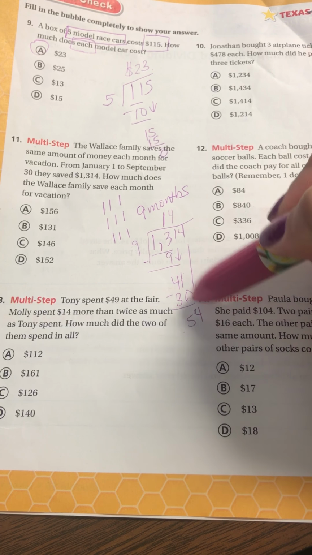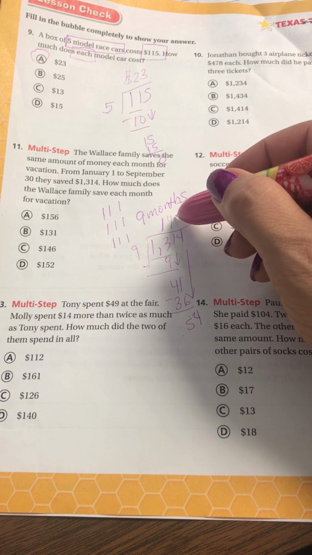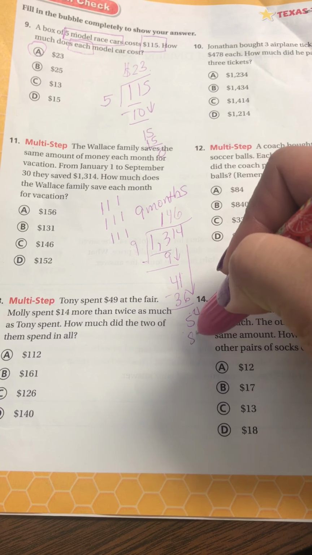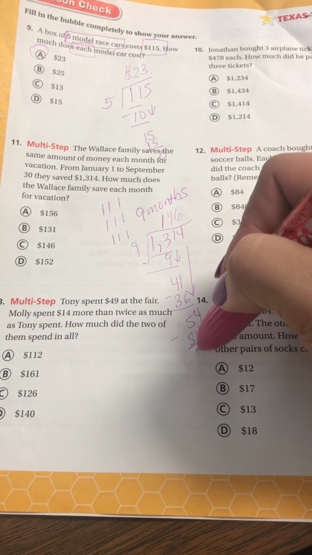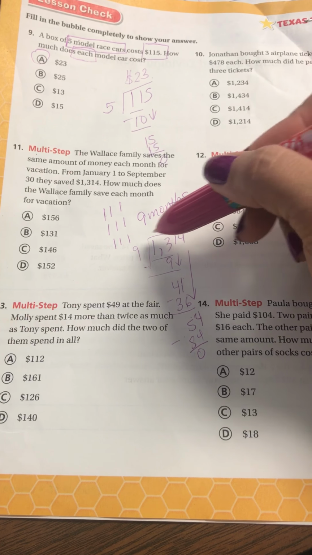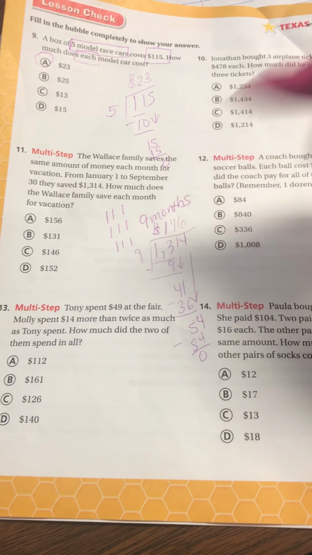So I want to divide 54 by 9 now. And I know that 9 can go into 54 6 times. 9 times 6 is 54. And then I subtract those and I get a difference of 0. So that tells me that over the course of 9 months, the Wallace family saved $146.